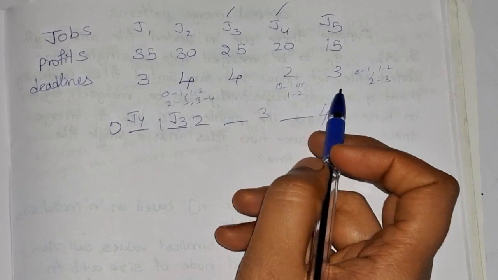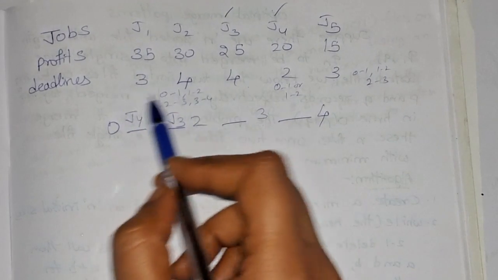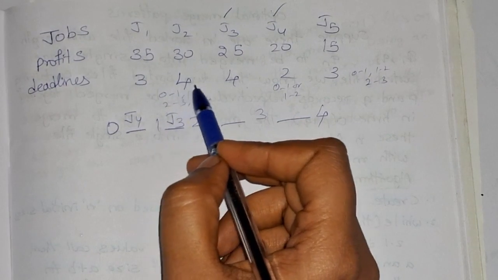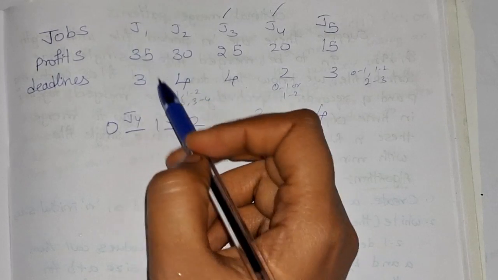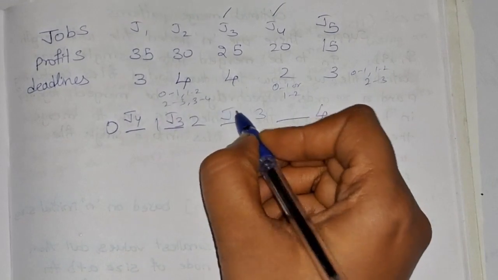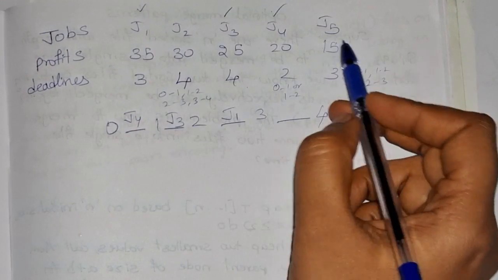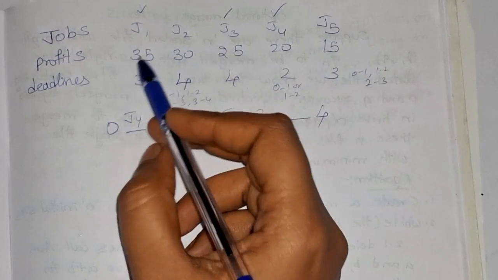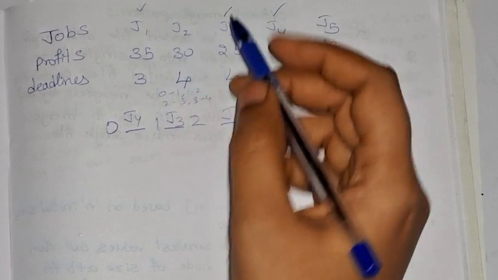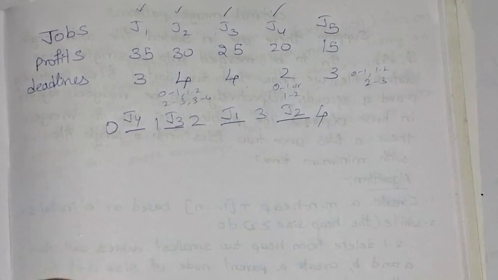So what are the next remaining time slots? J5 3, J1 3, and J2 4. So these are the remaining time slots. We can finish the job J2 with maximum time limit 4, and the job J1 with maximum time limit 3. So we will consider the job J1 here. J1 is finished. Why are we not selecting the job J5? Because it has less profit compared to J1. So in the next slot we will fill job J2, with the profit 30. So job J2 is placed here.